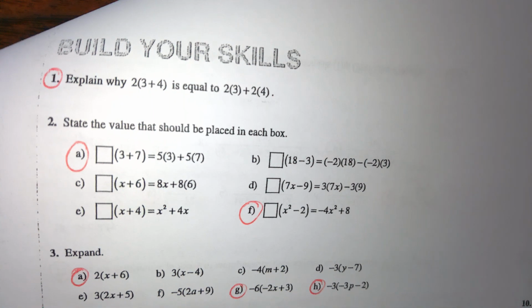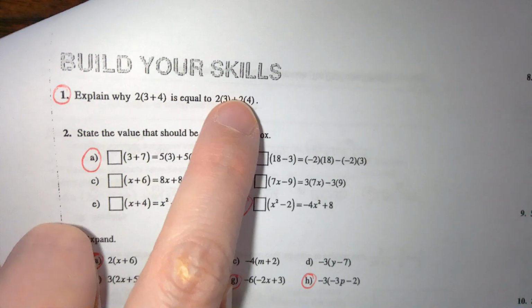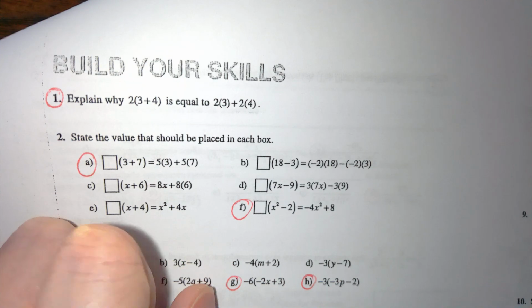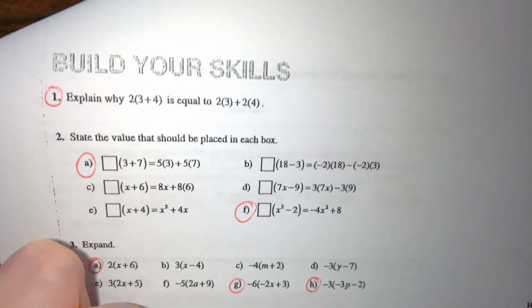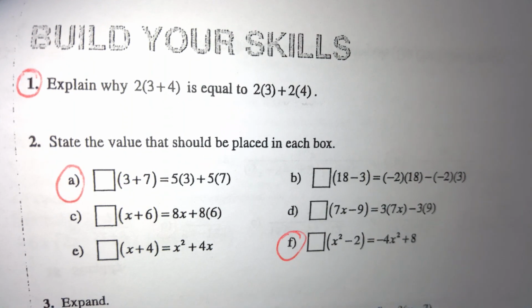Okay, so page 20 of chapter 3. Explain why 2 bracket 3 plus 4 is equal to 2 times 3 plus 2 times 4. Which property did we apply from what we learned yesterday? What did we do yesterday? Or 5 minutes ago?